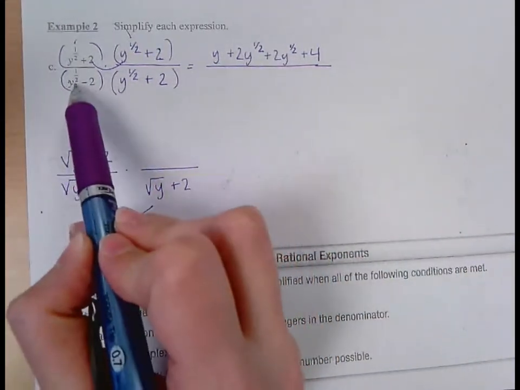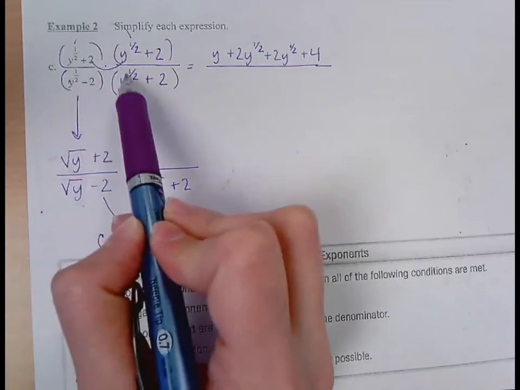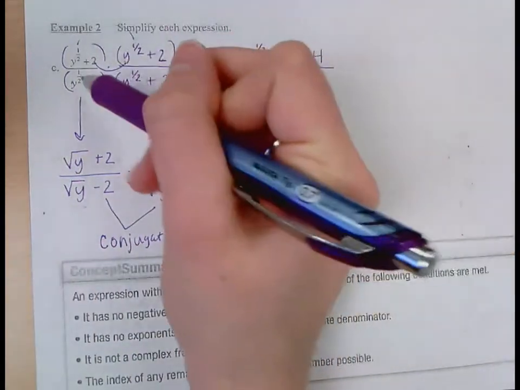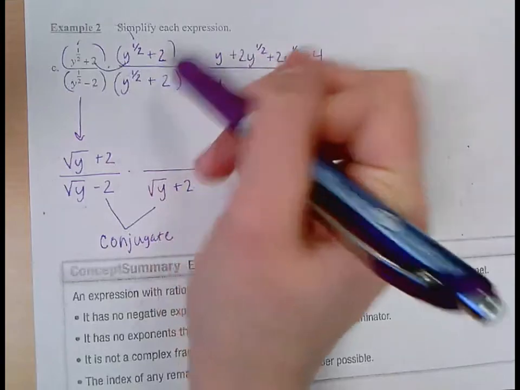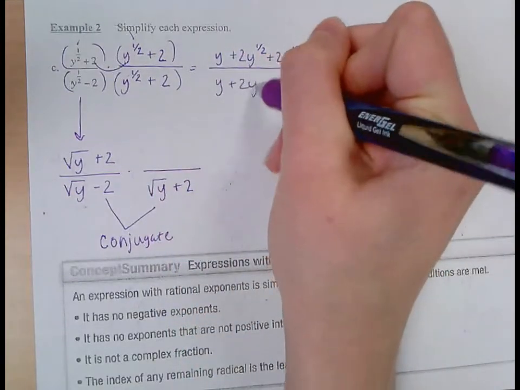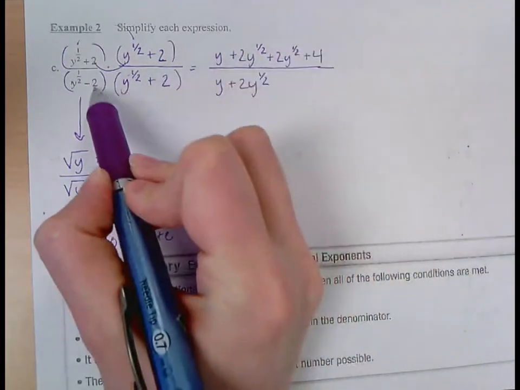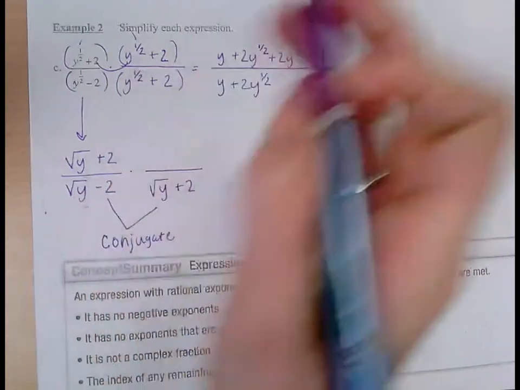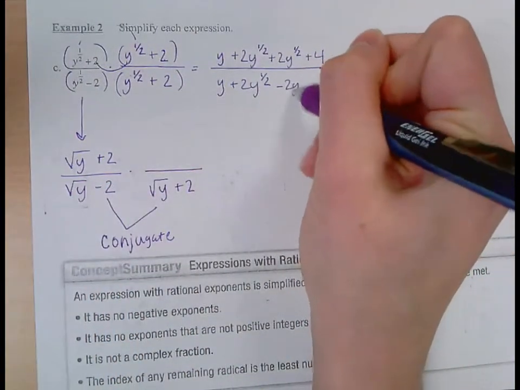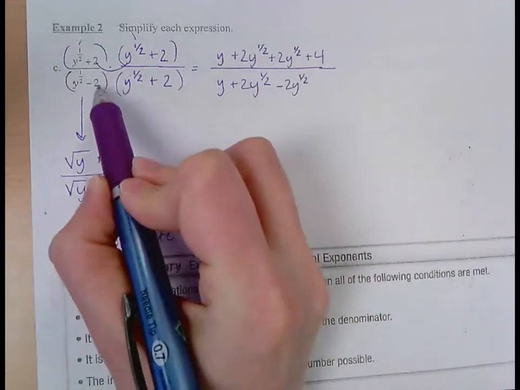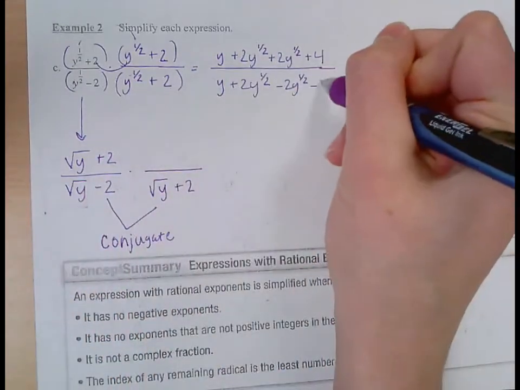On the bottom, FOIL again, y to the 1/2 times y to the 1/2 is y. Outer terms, y to the 1/2 times 2 is plus 2y to the 1/2. Inner terms, negative 2 times y to the 1/2 is minus 2y to the 1/2. And then a negative 2 times 2 is minus 4.